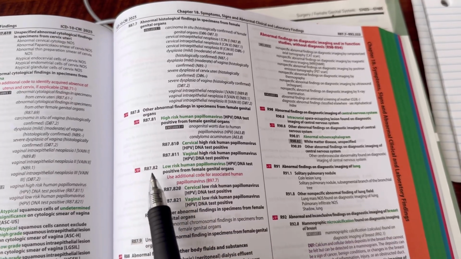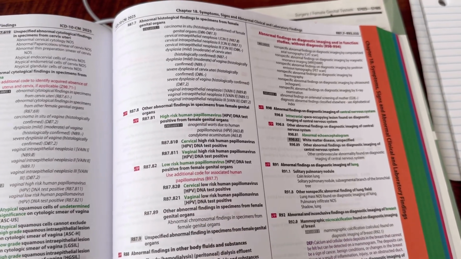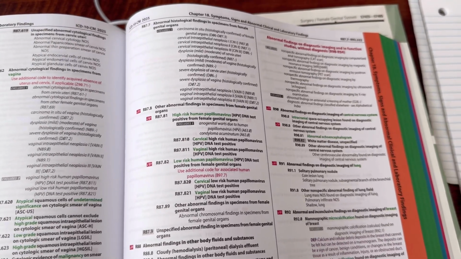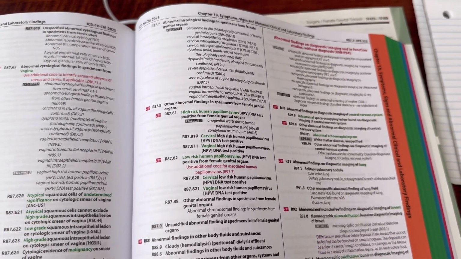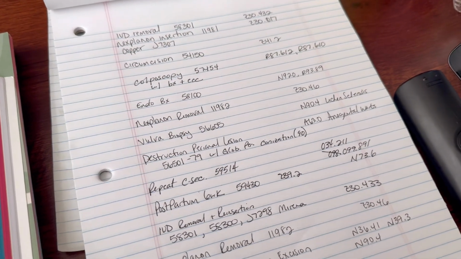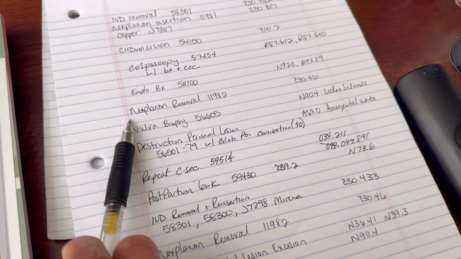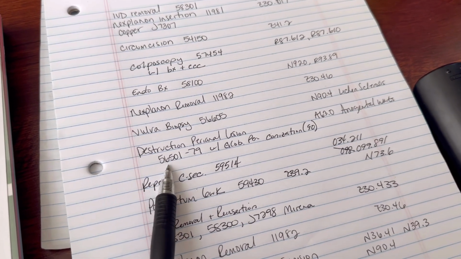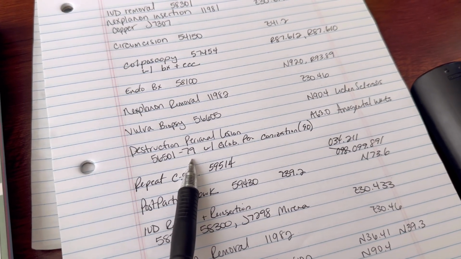So the patient had a positive HPV testing done on the cervix. So the sample was positive for HPV. So that's R87.810.